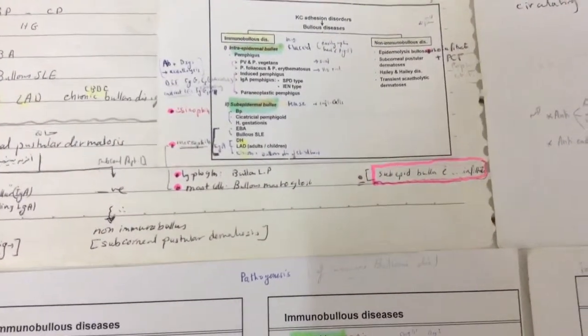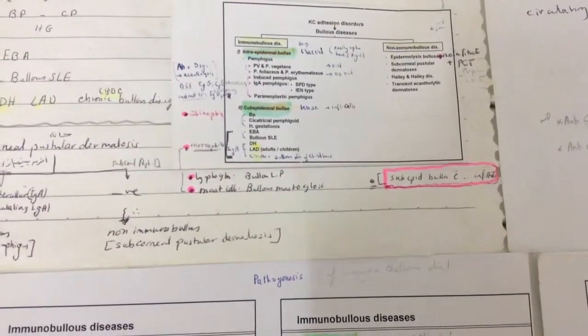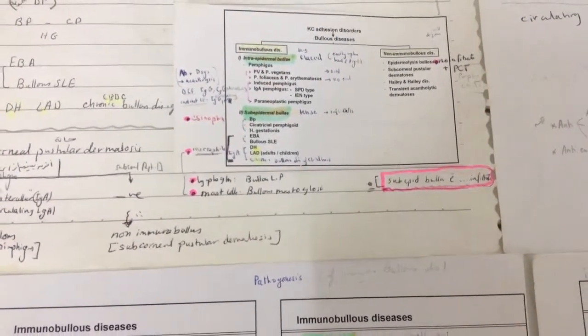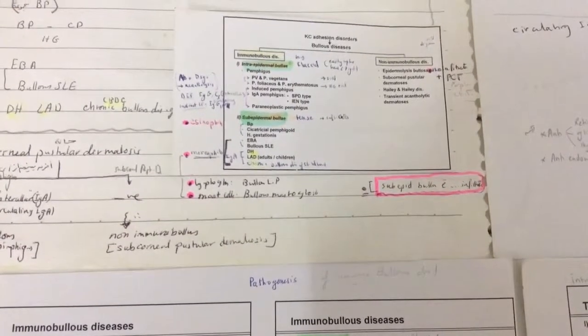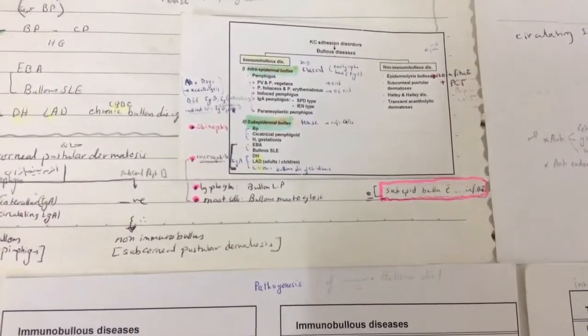There are also subepidermal bullae with lymphocytes, like bullous lichen planus, and with mast cells, like bullous mastocytosis. This is for differential diagnosis. And with no infiltrate, like congenital epidermolysis bullosa.